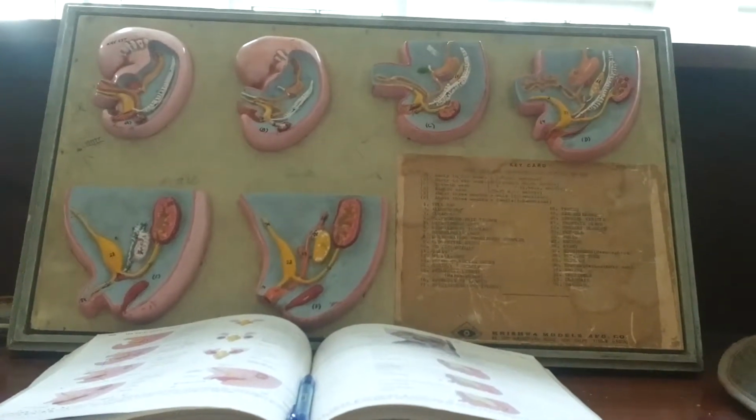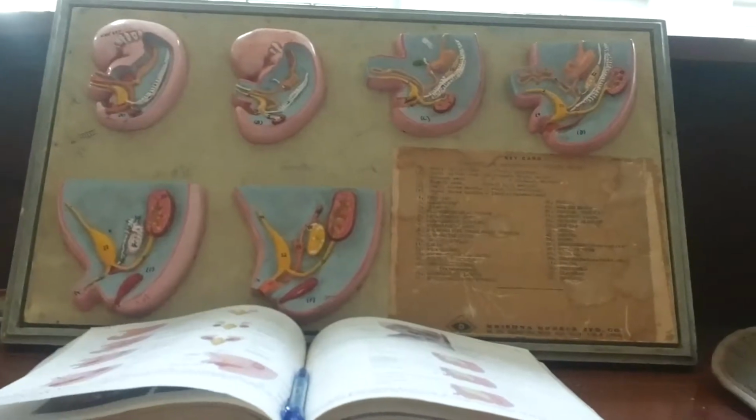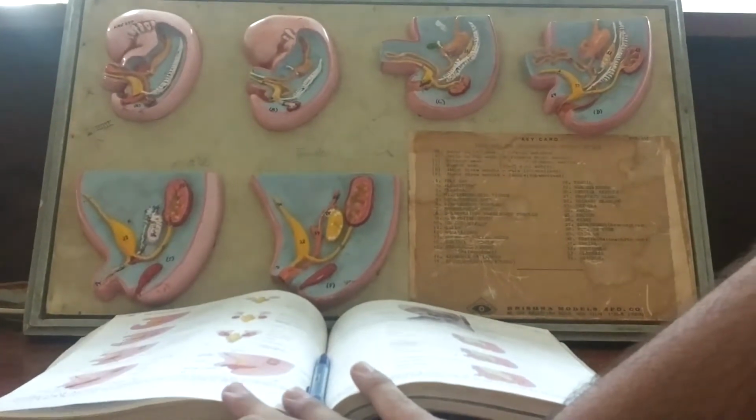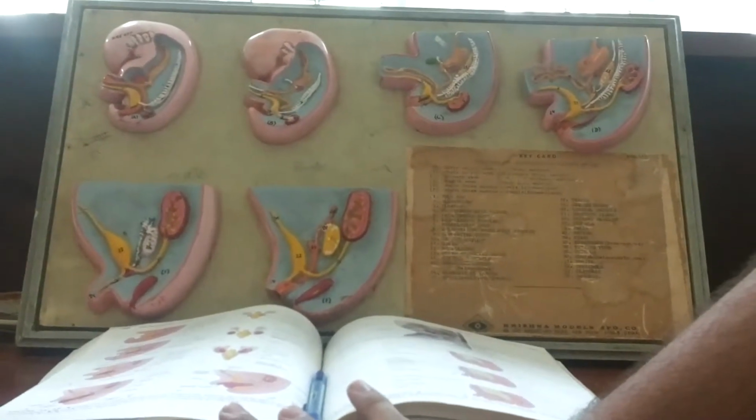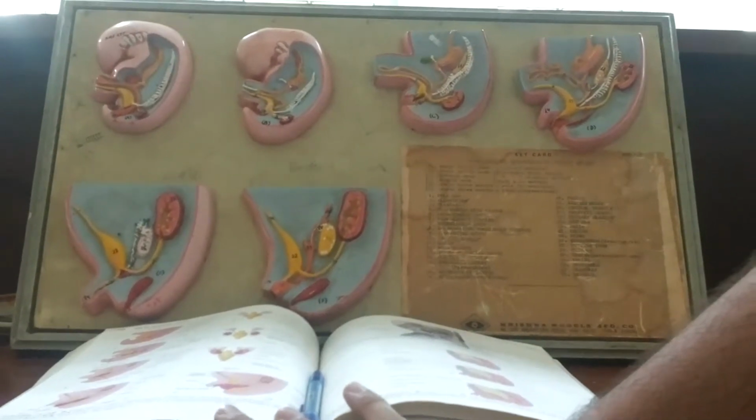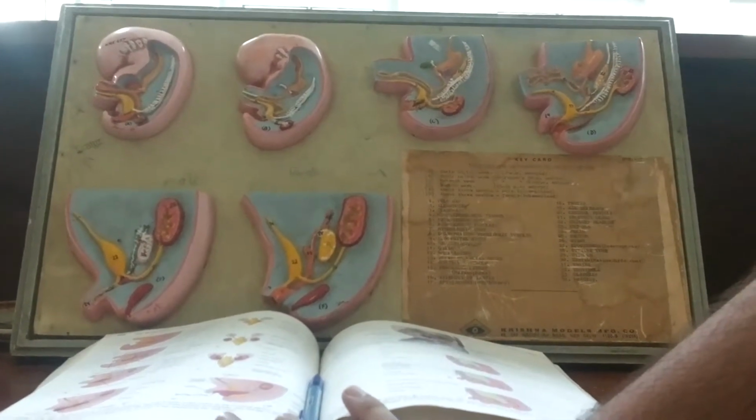Bismillahirrahmanirrahim. There is one. The model demonstration of some of the nephrogenic organs and some of the reproductive organs.